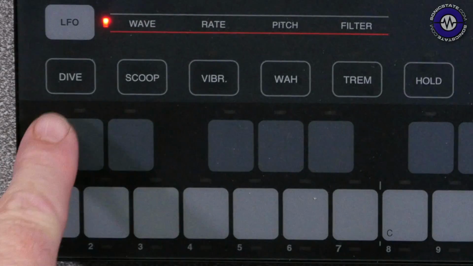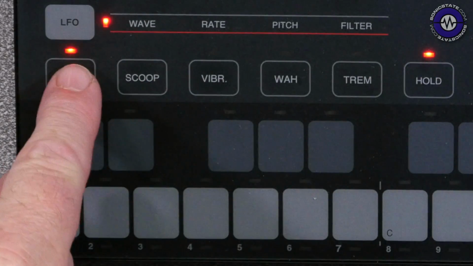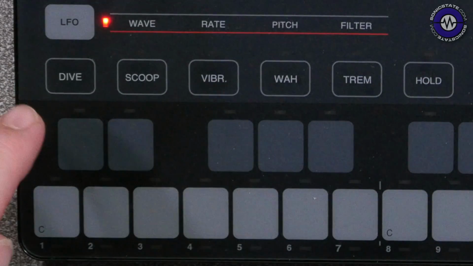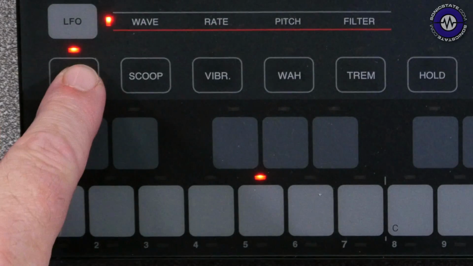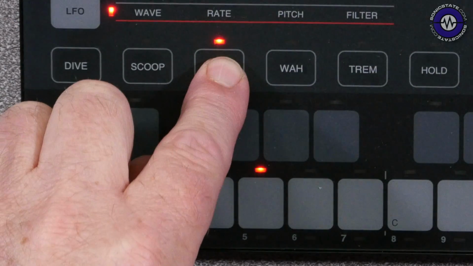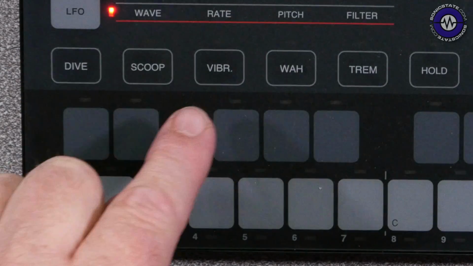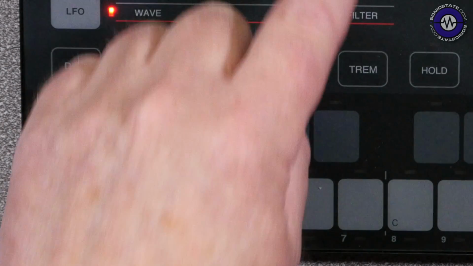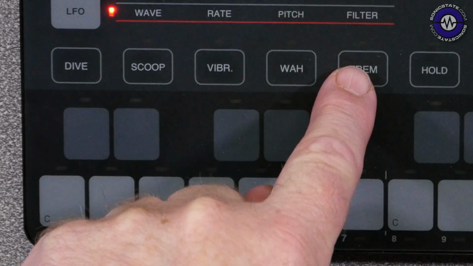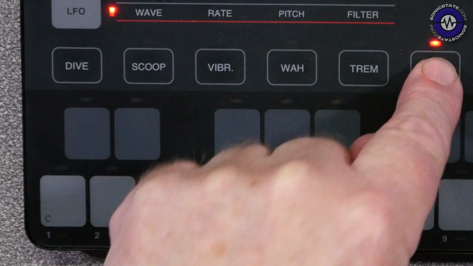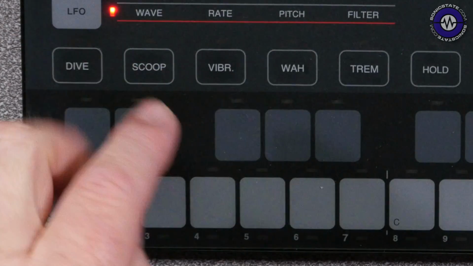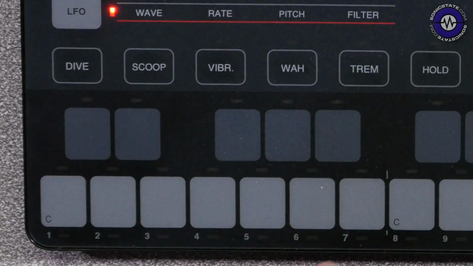Before we get onto the filter, we should mention these little performance buttons across here as well, which are like momentary modulation routing. So up and down pitch bend, vibrato, which is based on the LFO speed, wah, which is filter modulation based on the LFO speed, and tremolo, which is amplitude modulation. There's also a hold button. So kind of handy for perhaps, if you want to quickly whack in a bit of modulation and you haven't got a spare hand to route it elsewhere.